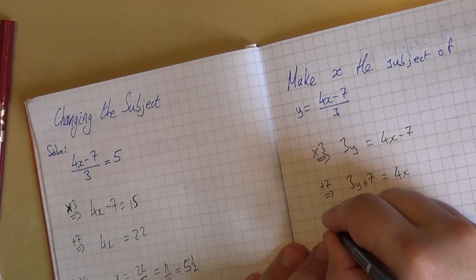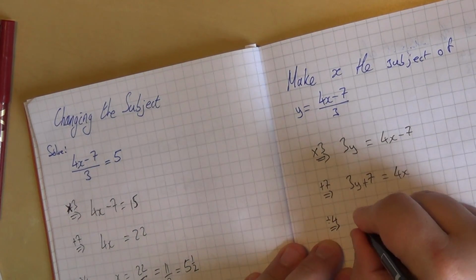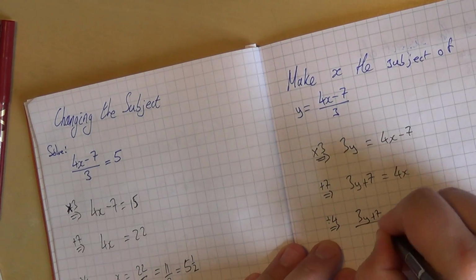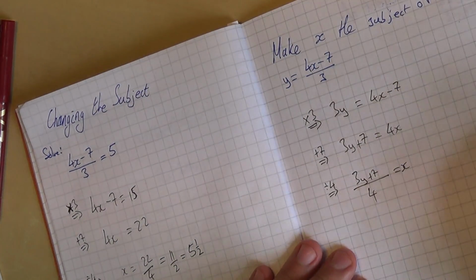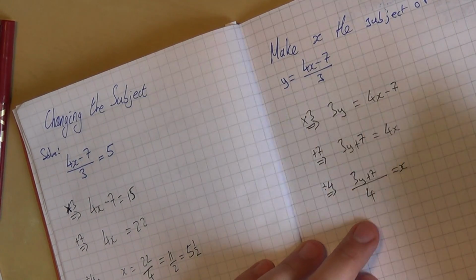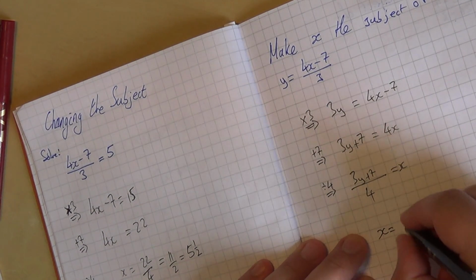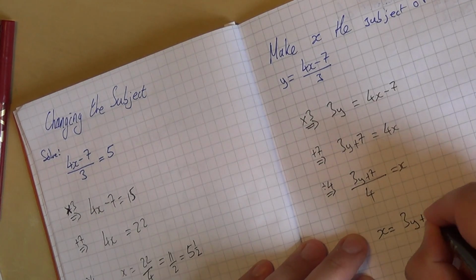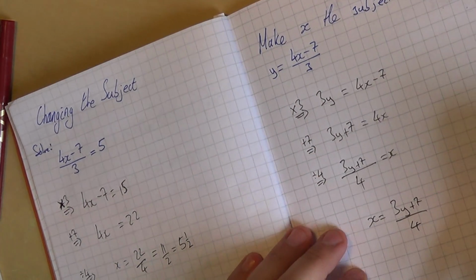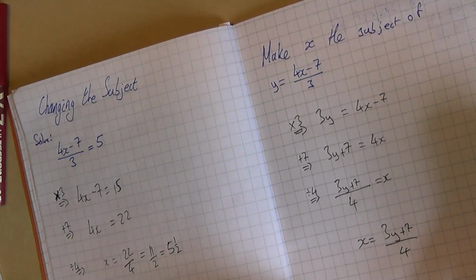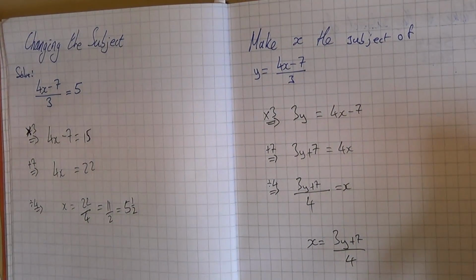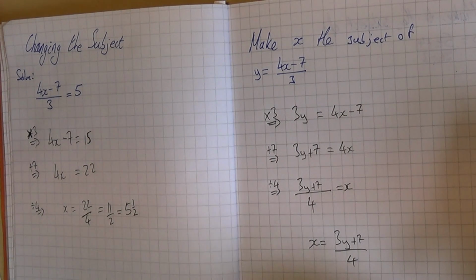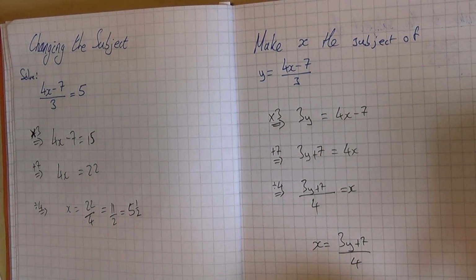And finally dividing by 4, which in algebra is really easy. You just write divide 4. So that now has an equation where x is the subject. Technically it's not the subject because it's left to right. So it should be x equals 3y plus 7 over 4. But that last step is just writing it in the right order. So if you can solve equations, this type is very, very easy. The harder work you've got later in the week has a slightly different type in, but it's the same principle.